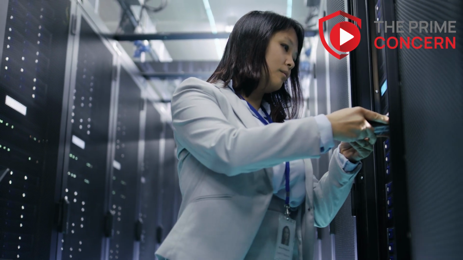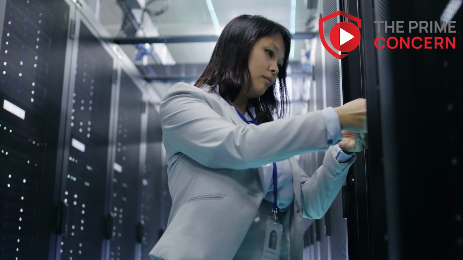Obviously, we want to back up things like servers and maybe workstations if they have critical information on them. But I think a lot of people don't even consider backing up things like the configurations of their firewalls and their switches and their wireless access points. Those devices are generally pretty critical to the business.